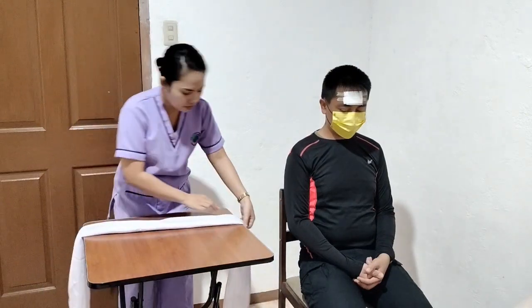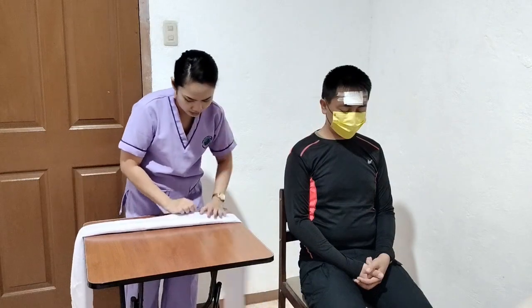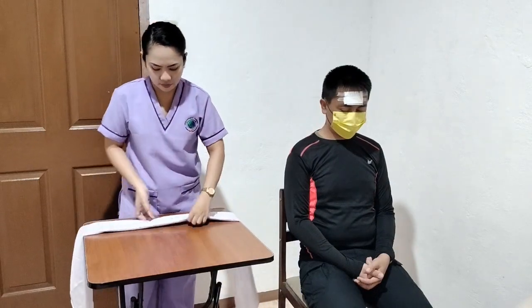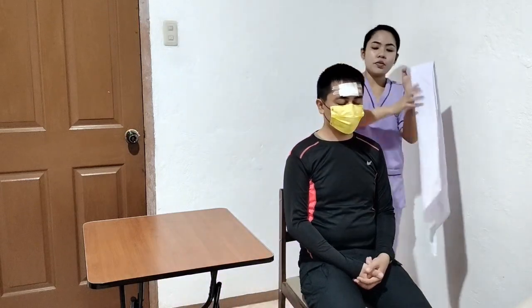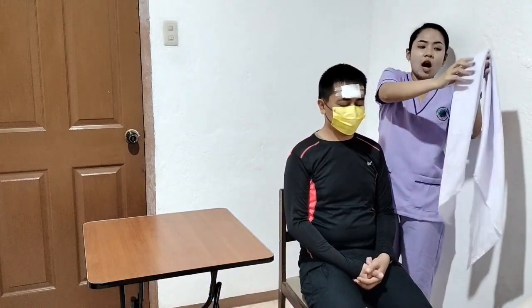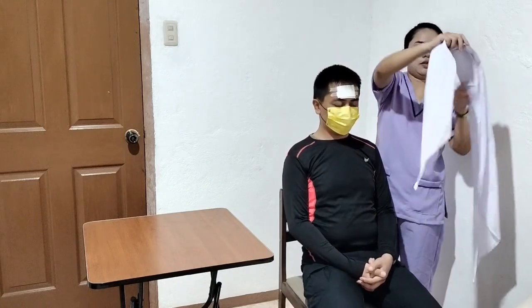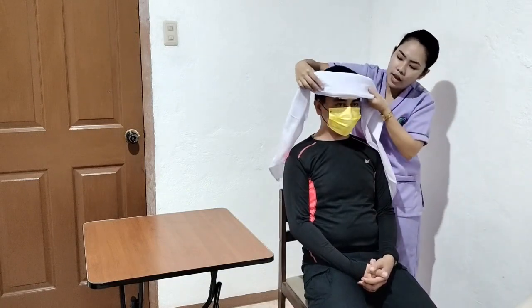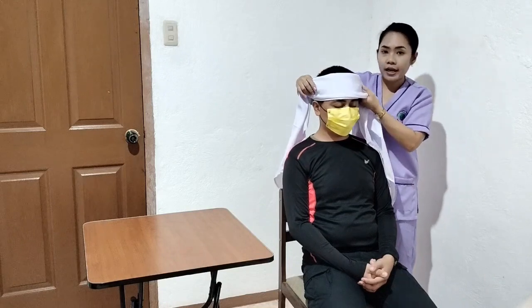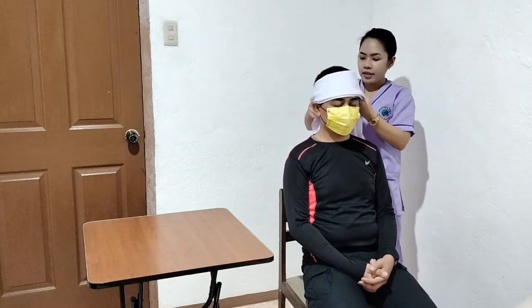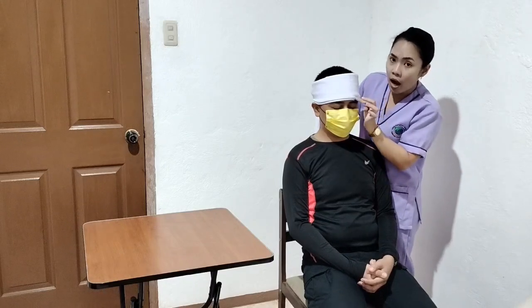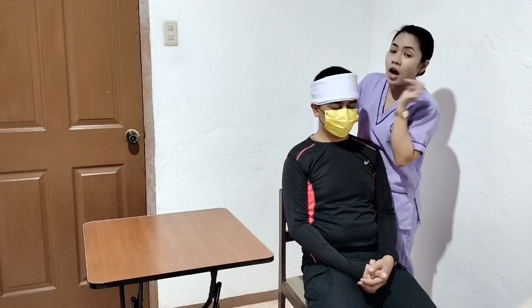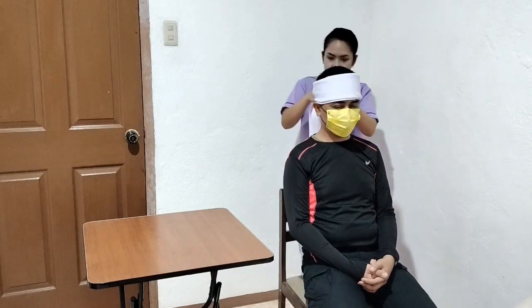This is the third fold already. Always put the center of the cravat at the center of the wound. If the wound is on the forehead, then you need to position the cravat above the eyebrow.